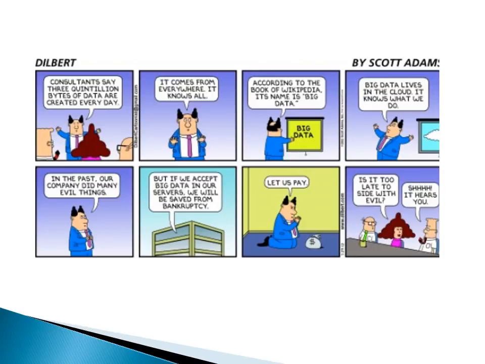I found a cartoon that I think is really worth taking a look at and kind of captures the essence of the big data movement. In this, we have the boss talking about consultants spewing some fact about how much data is being produced. They call this big data. It lives in a cloud environment, and we have to tap into this big data, and if we spend a lot of money adopting these technologies, it will save our business.